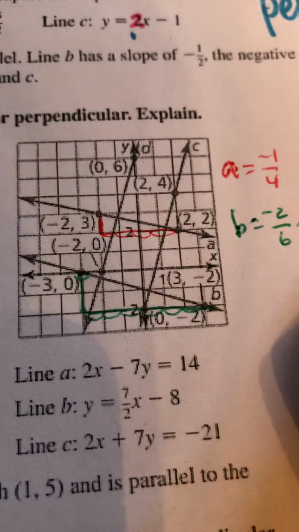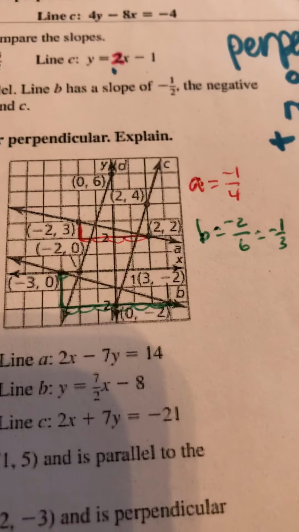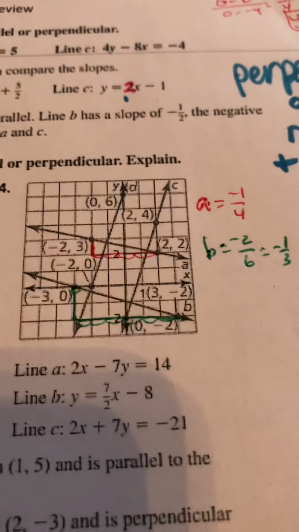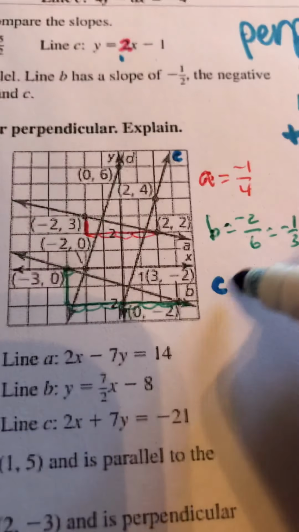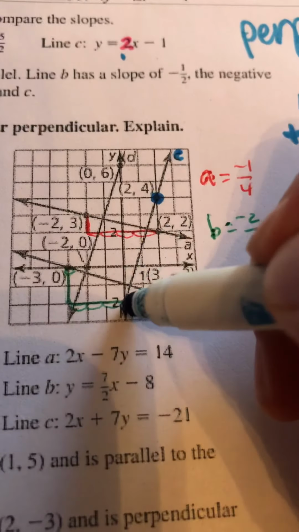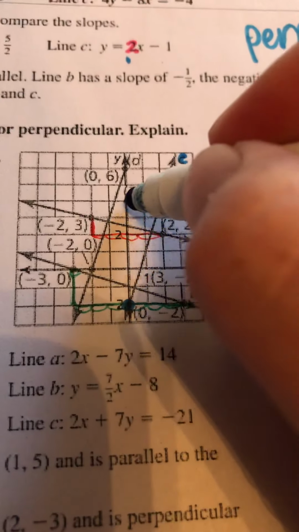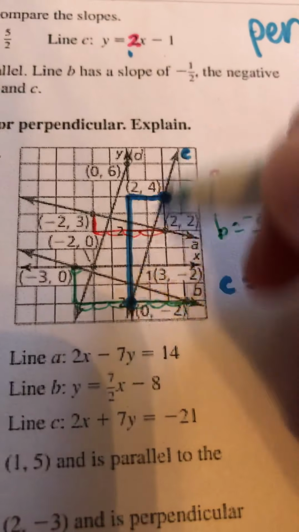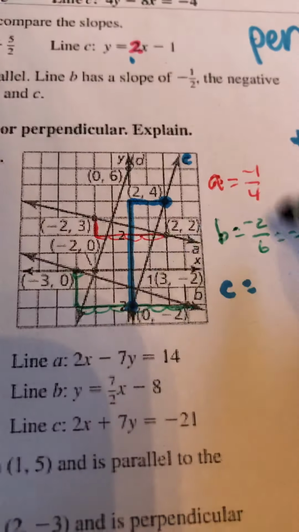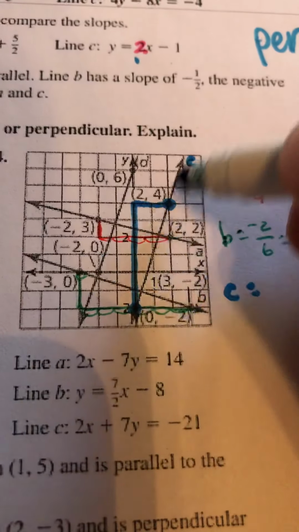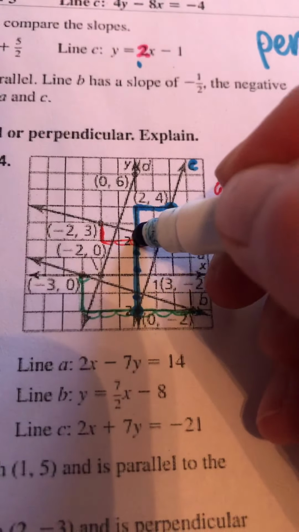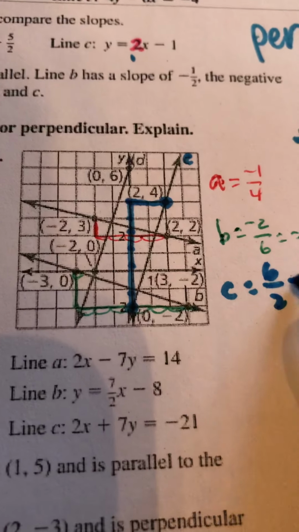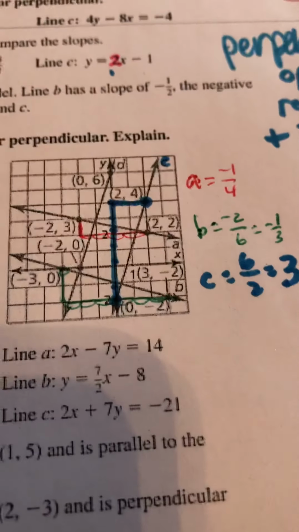So I can reduce that to -1/3. Then here's C. So C is right here, right here. So this time it's going up from left to right. So I'm going to go up. So those were negative because they were going down. This one's going up. So I'm going to go up 1, 2, 3, 4, 5, 6. And over 2 is 3.